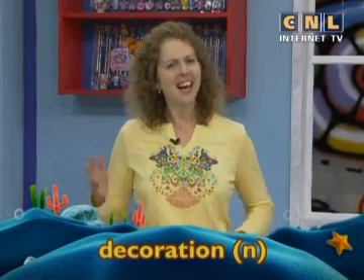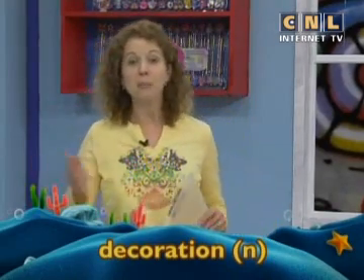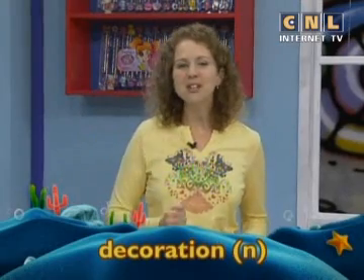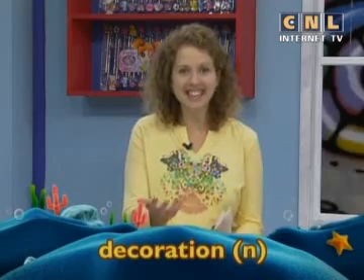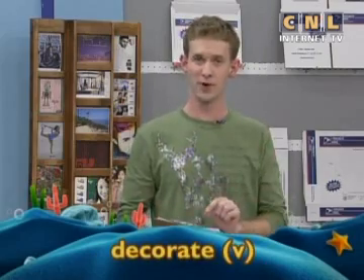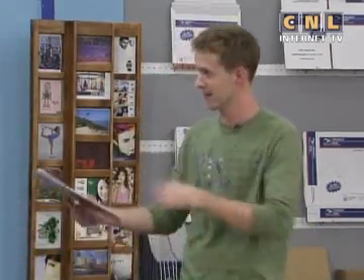Decoration. A decoration is something that makes a room or a place look extra special. We often use decorations for a birthday or a holiday like Christmas. So a decoration is the noun. Now the verb form is decorate, to decorate something. And some people like to decorate their house at Christmas.